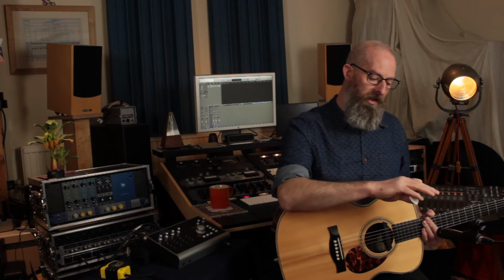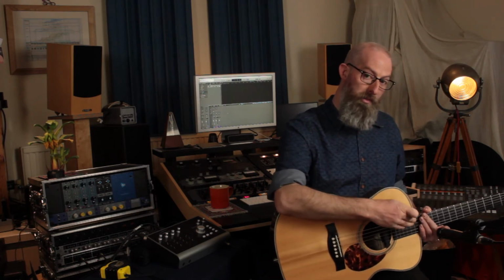So with that in mind, I thought of all the microphones in the very, very close position, the one that shone was the SM57.